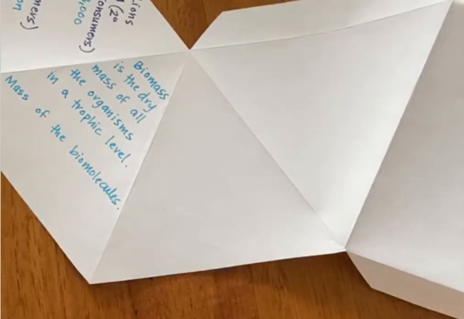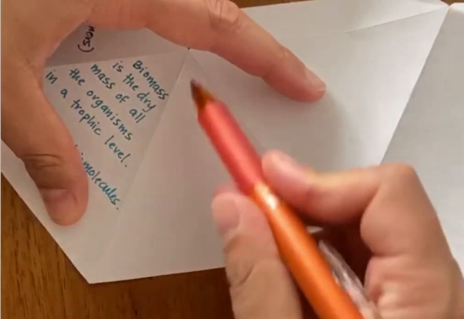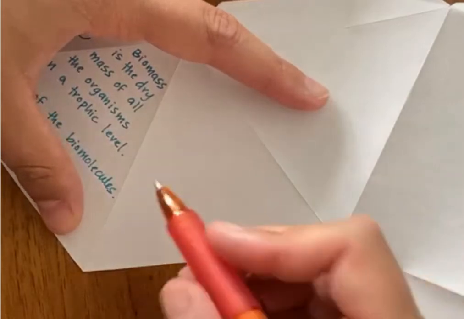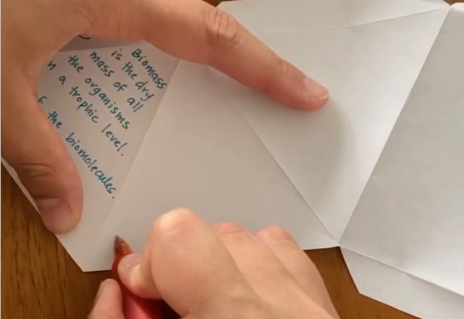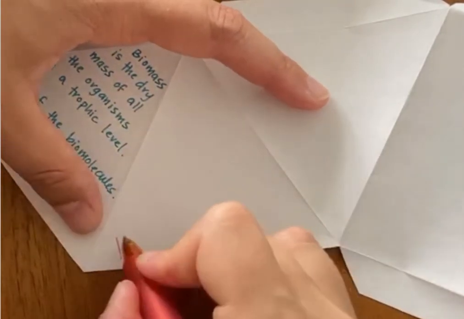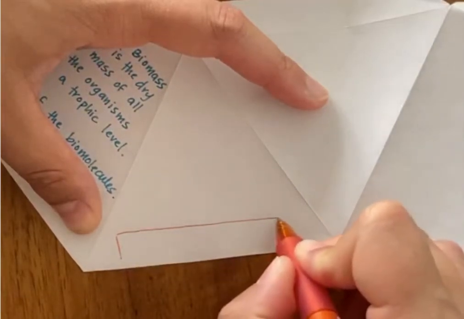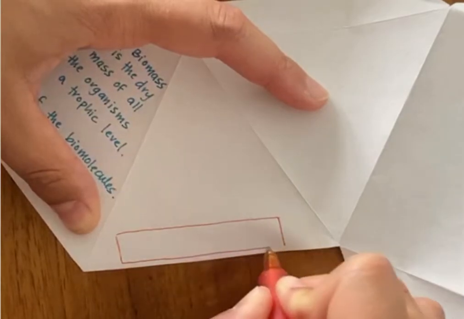So in a pyramid of biomass, again, it's going to be kind of a pyramid shape, but we're going to start at the bottom. And so in my pyramid of biomass, I'm going to have, oops, my orange pen doesn't want to write that well. I'm going to have at the very bottom my producers. And in this case, it's my grass.